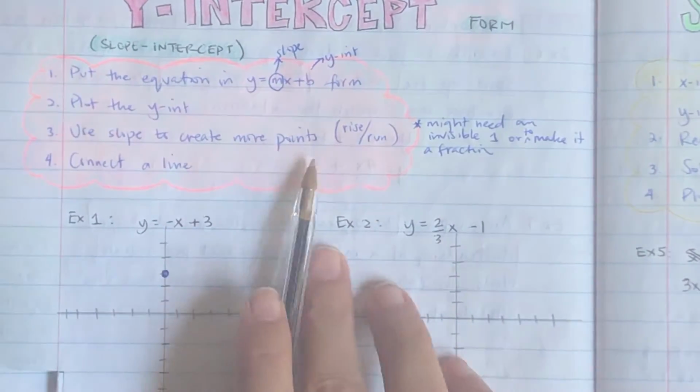This is a listening check. Color in this entire sentence. One, or make it a fraction. Okay, so you might need an invisible one or to make it a fraction, okay? So use slope to create more points.